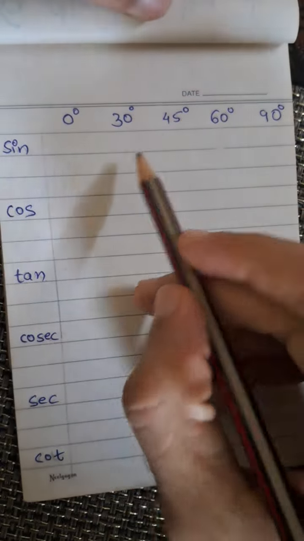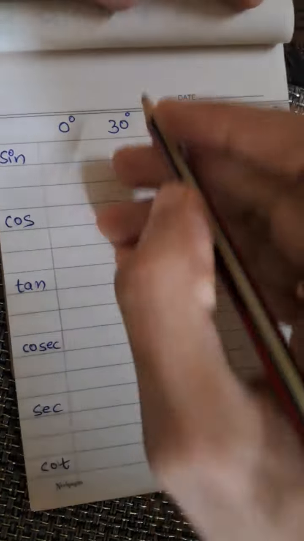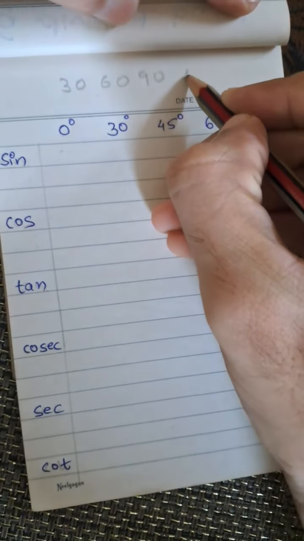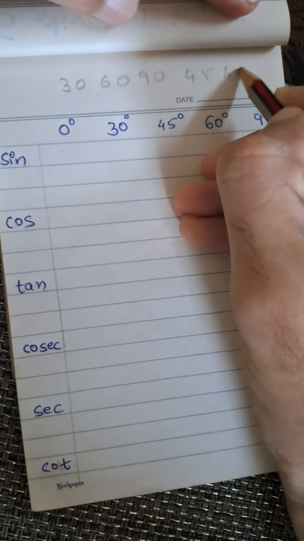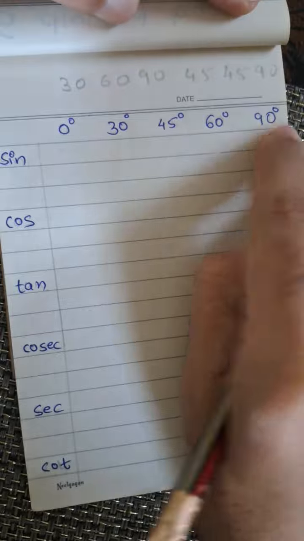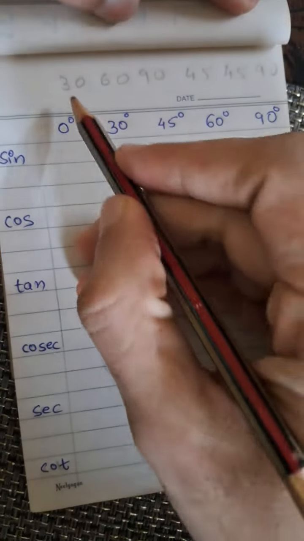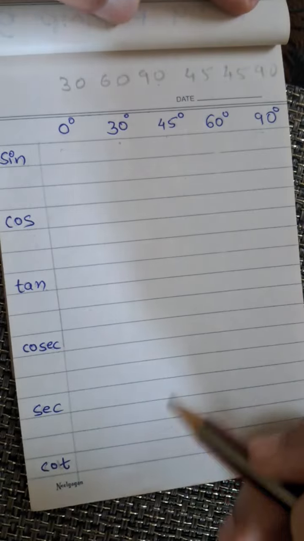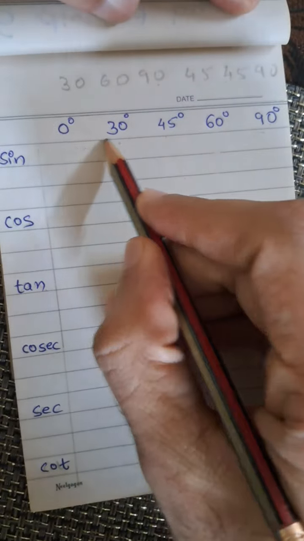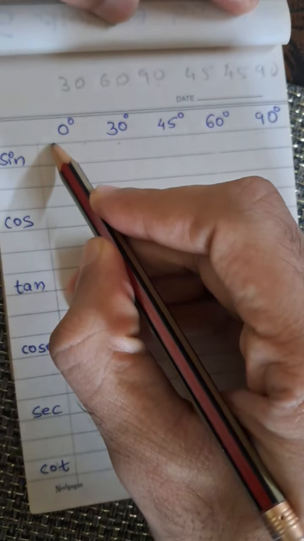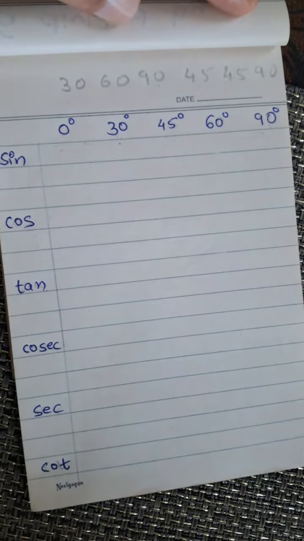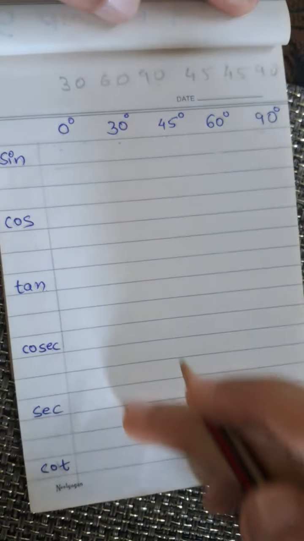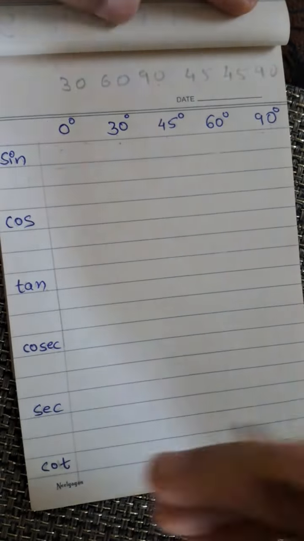Okay, and coming to the degrees over here, you have heard about 30, 60, 90 and 45, 45, 90, isn't it? So these values are nothing else but fetched from these degrees only. See, 30, 60, 90, and in 45, 45, 90 we have 45. Okay, so we have just arranged them in ascending order, starting from 0, then 30, then 45, then 60, then 90. So the catch over here is, just remember the very first line, the remaining lines will automatically come up. Let's see how.